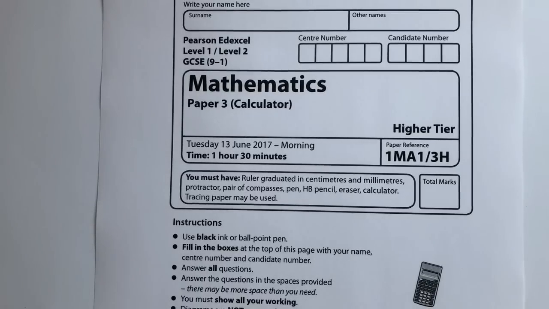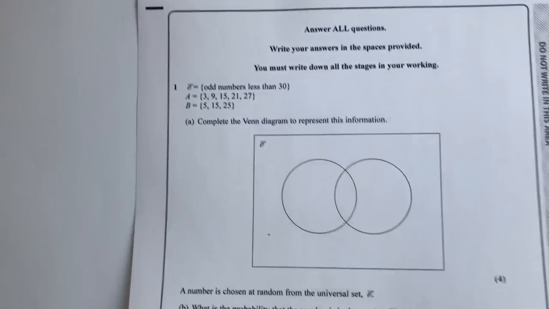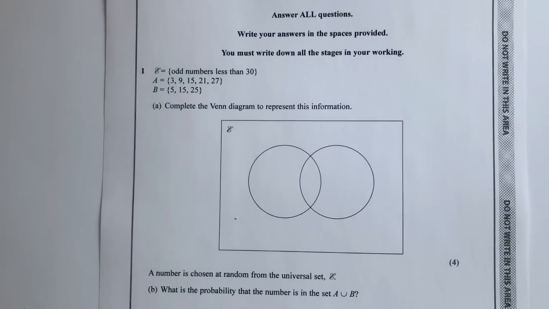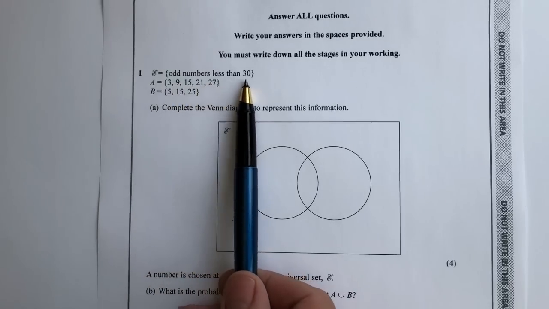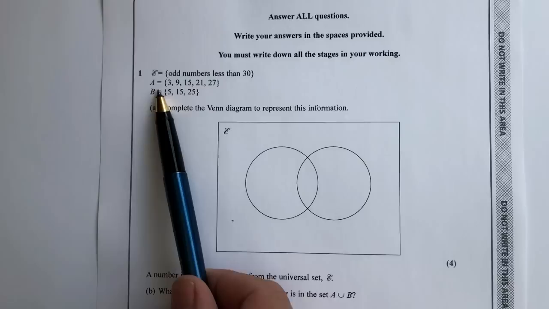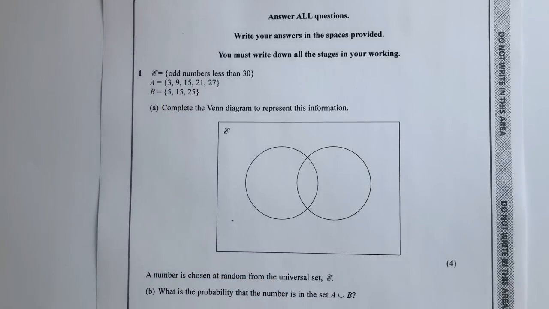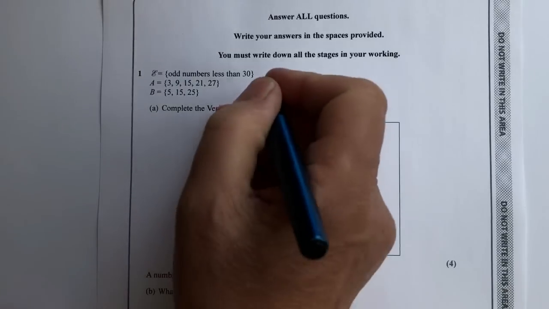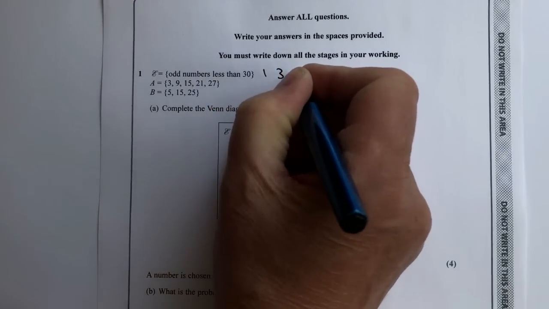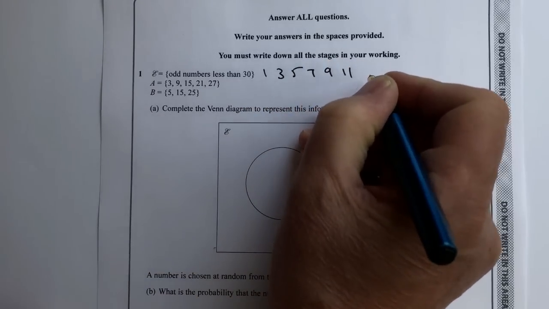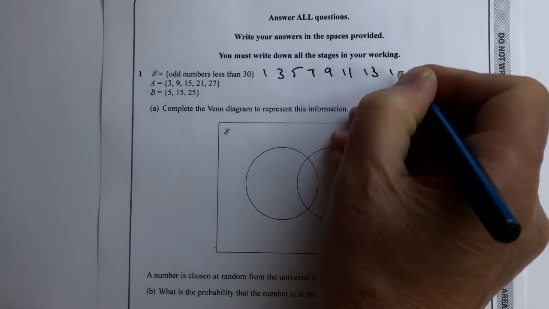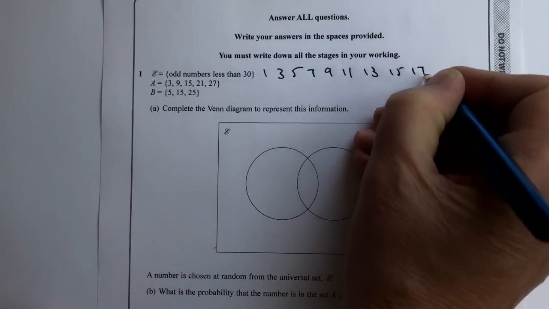solutions. Okay, so let's move on then to question number 1, which deals with a Venn diagram, and we're told that the overall set is odd numbers less than 30, and then we've got set A and set B. Okay, well the odd numbers less than 30, we need to really write all of those out, because this is one of those sorts of questions where just being methodical really with it will help you an awful lot to make sure that you get all of the information.